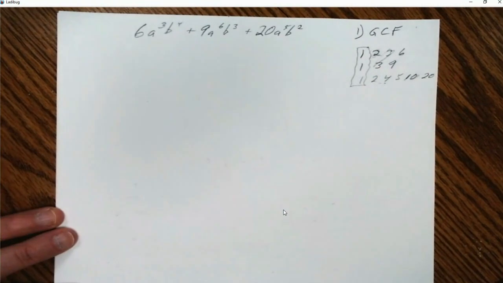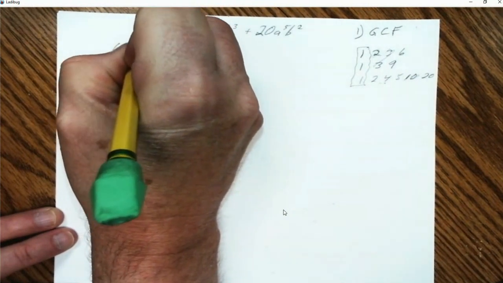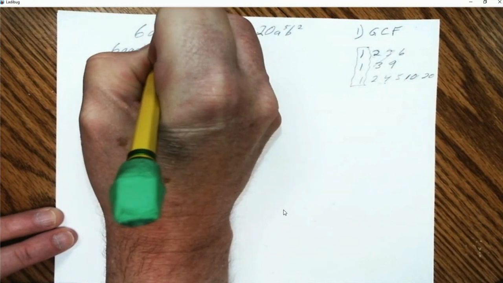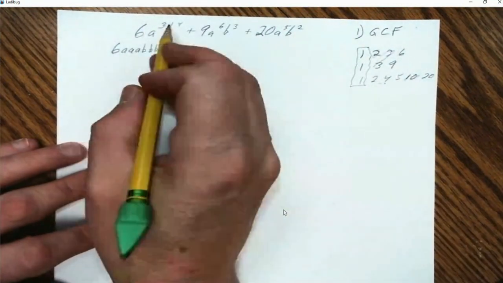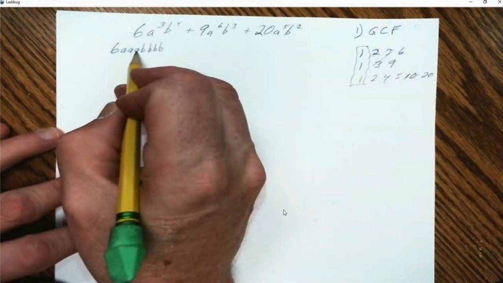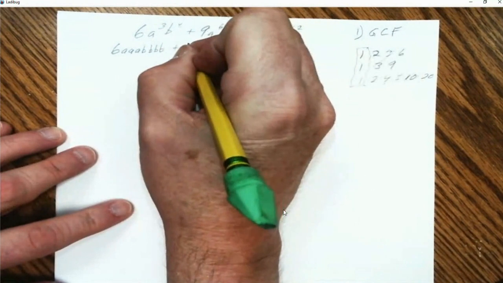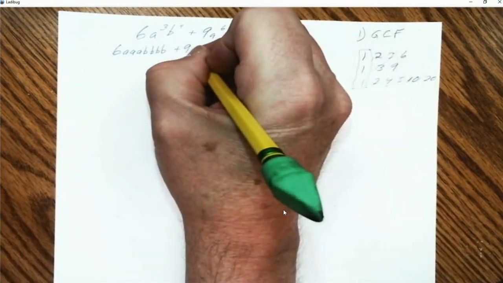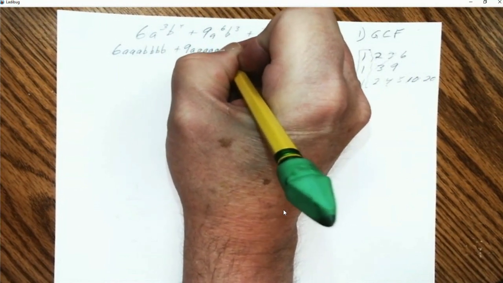But this has 6 times A times A times A times B times B. I'm writing it like that because that's A to the 3rd power, which is A times A times A, and B to the 4th power, B times B times B times B, plus 9, and this is A to the 6th power. So we got 6 A's.